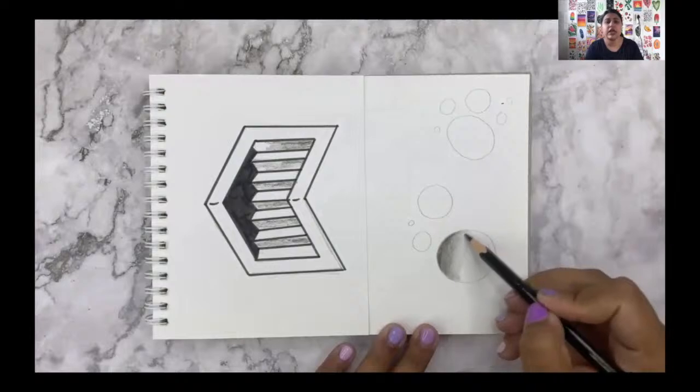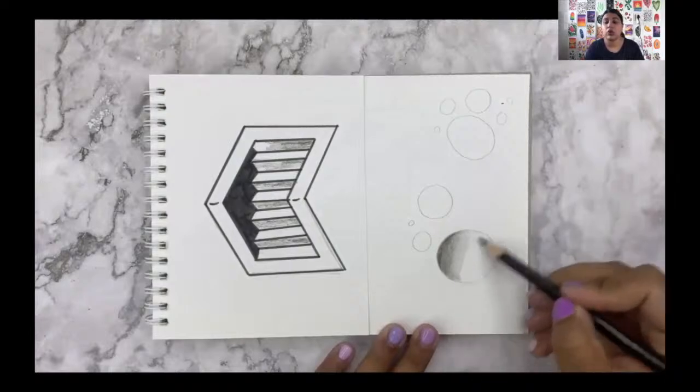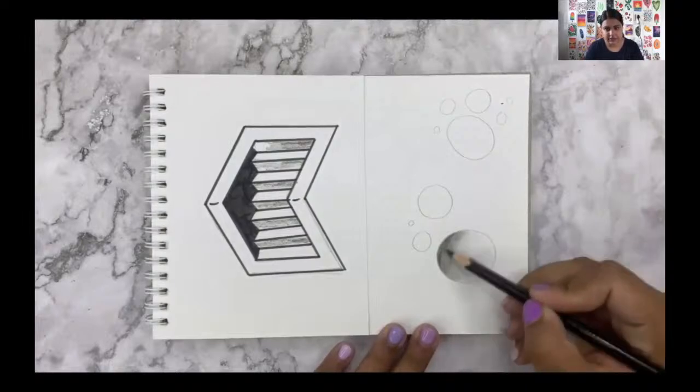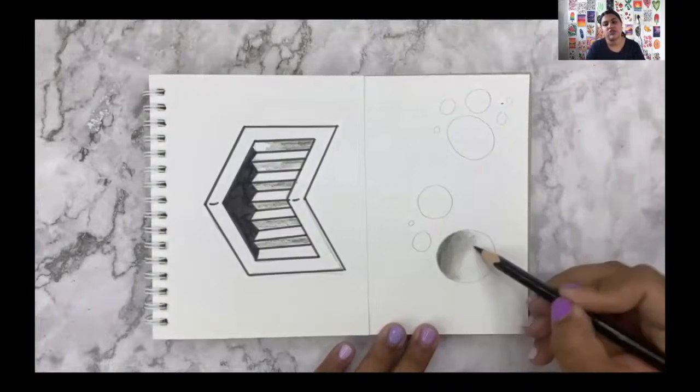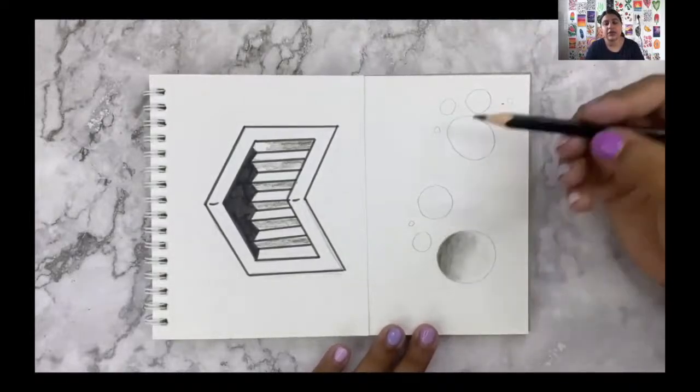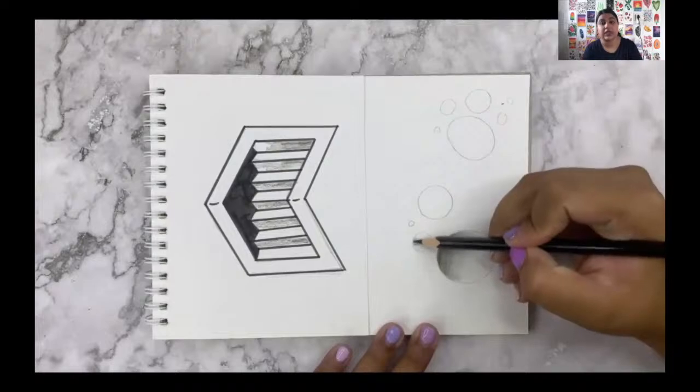So like I mentioned, I'm doing shading on one side, which is my left hand side. Here I'm trying to make my shading as neat as possible. If you feel like you can't make it as neat, that's also completely all right.